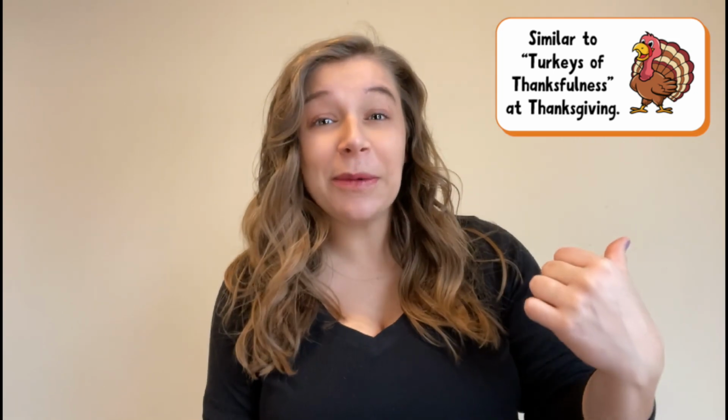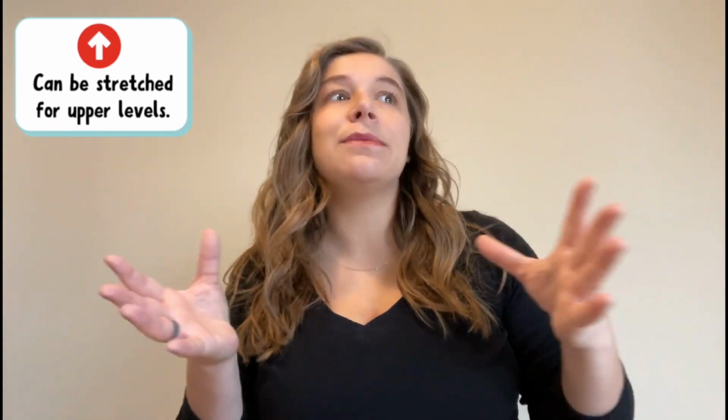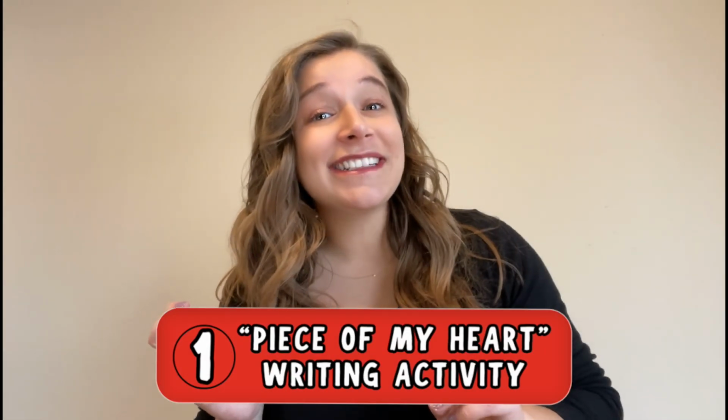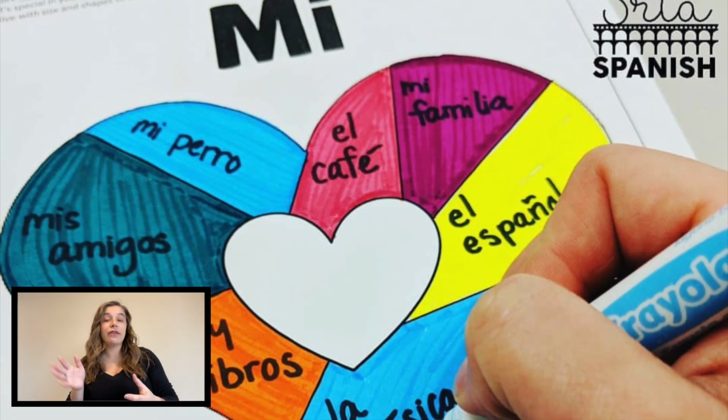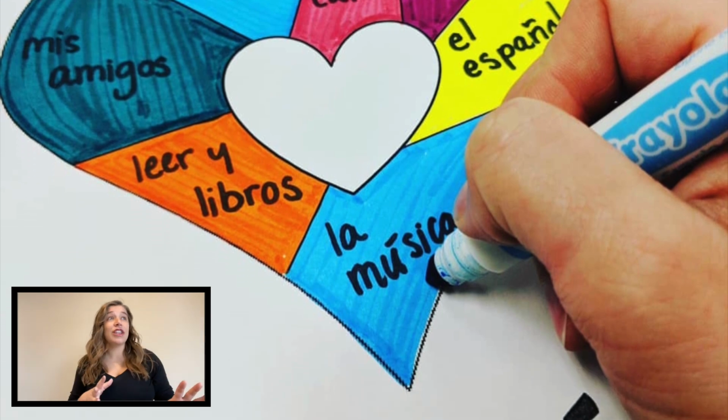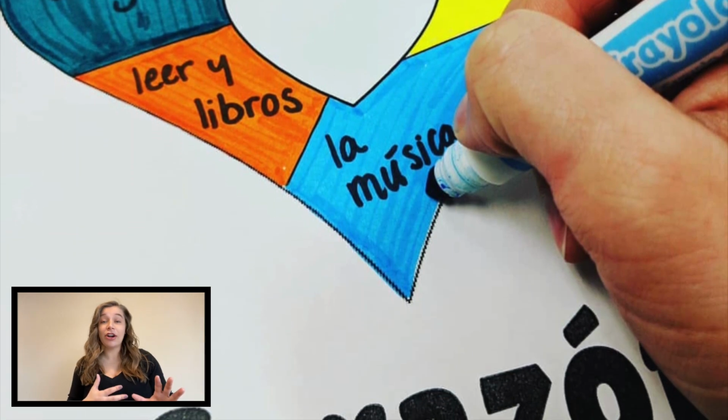I love it because you can level it up or down. If you have done the Turkeys of Thankfulness in November with your classes, it's kind of similar, so you'll see how you could stretch your upper levels and make it really accessible for your novice students at the same time. I think of it as a "piece of my heart" writing activity. You give your students a heart, and you can either give them the one with the lines already on it, or you can let them be creative and draw their zigzag puzzle pieces on the heart template.